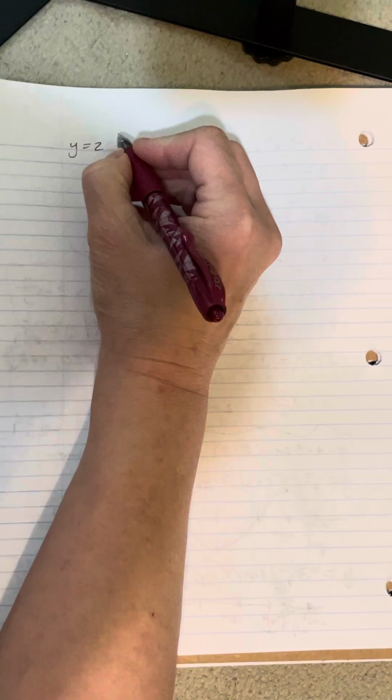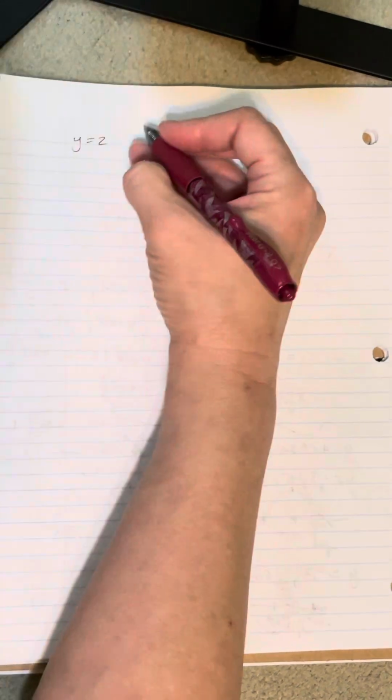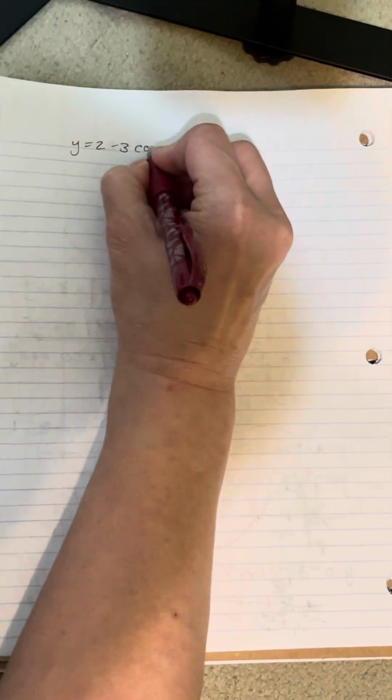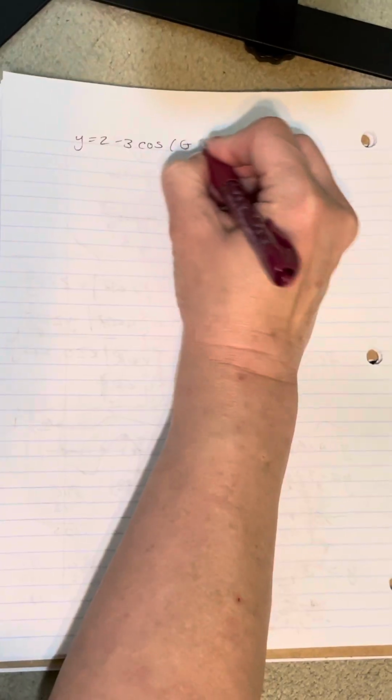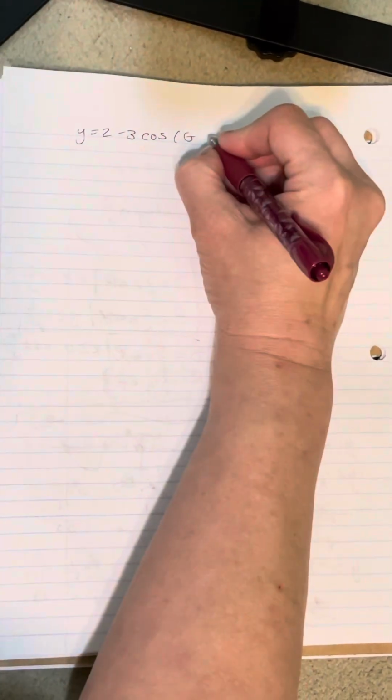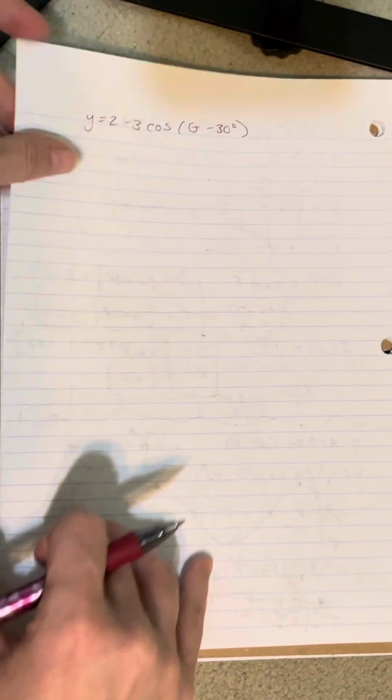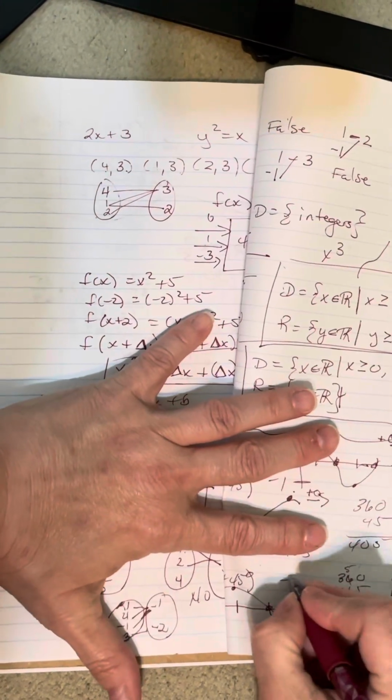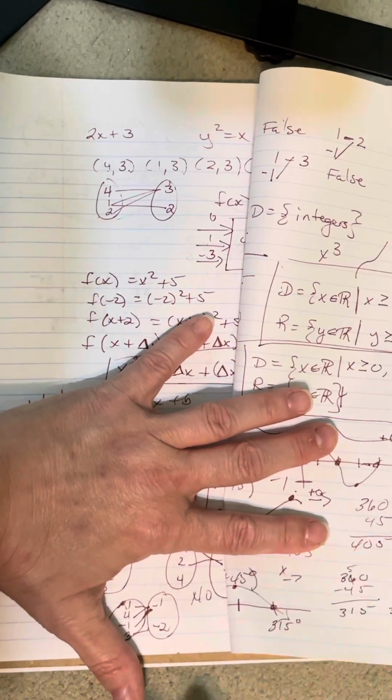Now, example 3. I may have to adjust. Okay. Graph y equals 2 minus 3 cosine of theta minus 30 degrees. Oh, and I just realized again, I forgot to label this one. Should have had the arrow with the X because they gave us X in the problem.